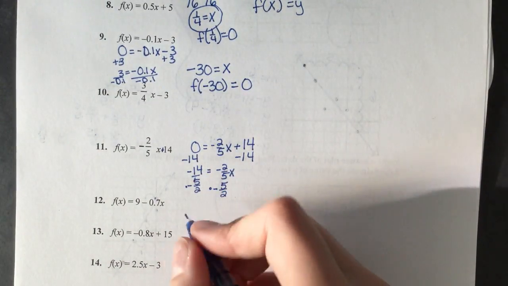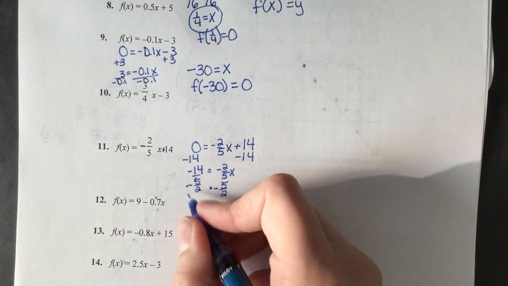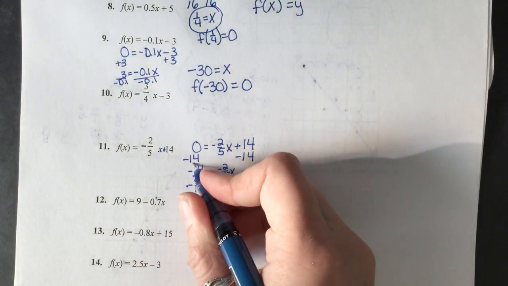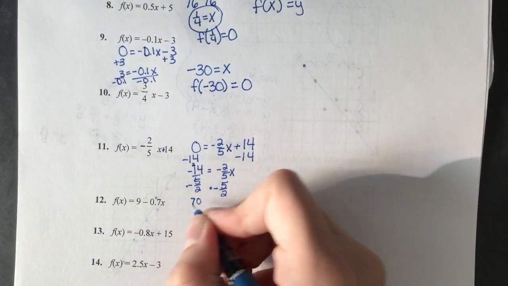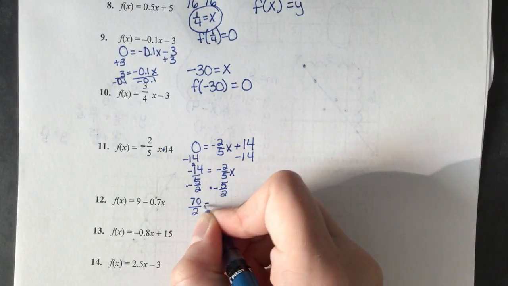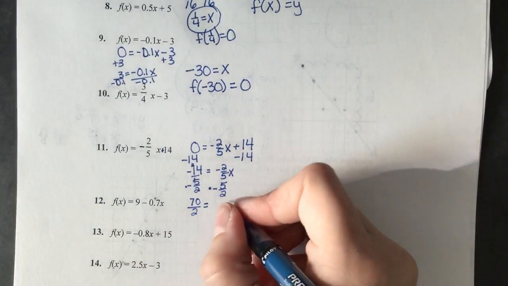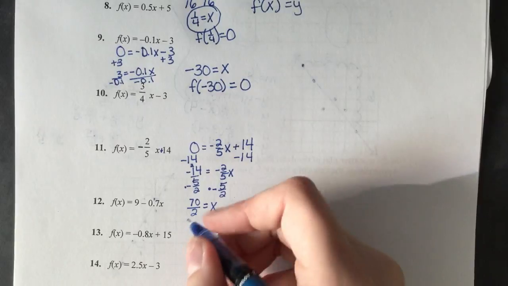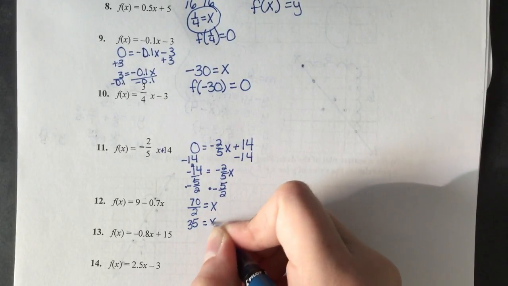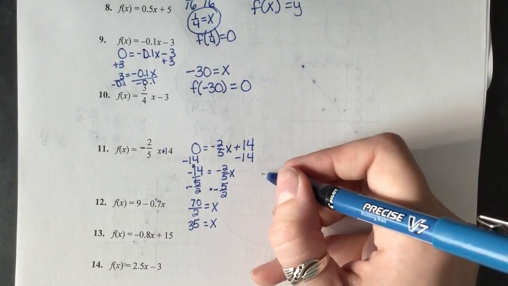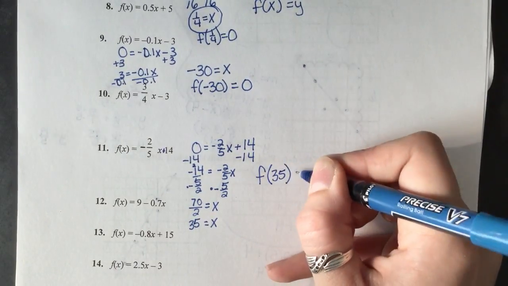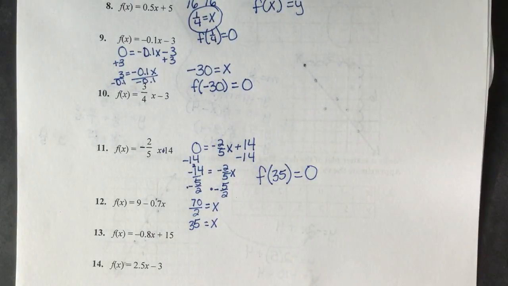14 times 5, negative times a negative is positive, 5 times 4 is 20, 5, 6, 7, 70. 2 times 1 is 2. Equals x. 70 divided by 2 is 35. Okay, so f of 35 equals 0.